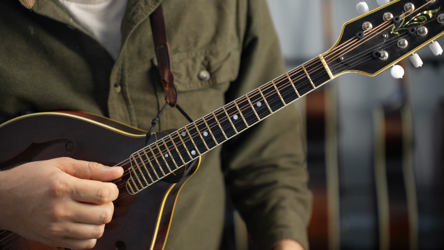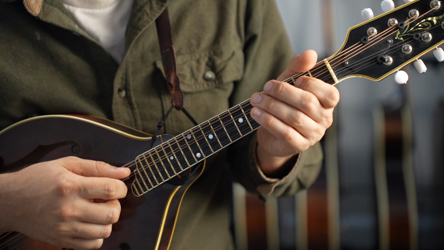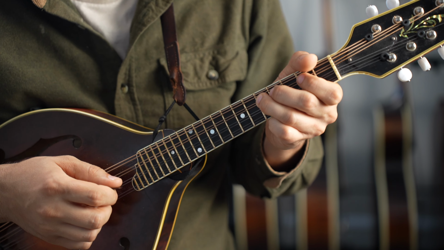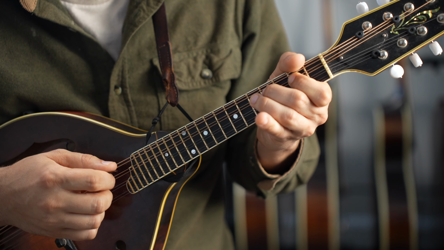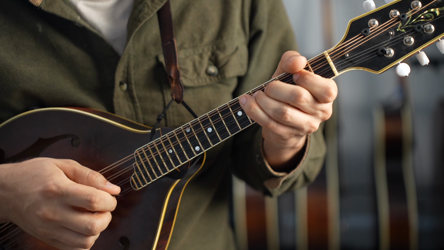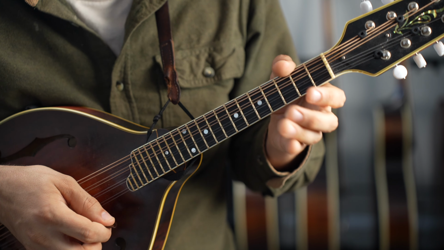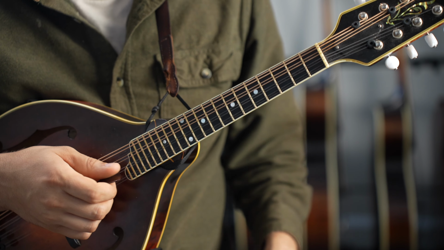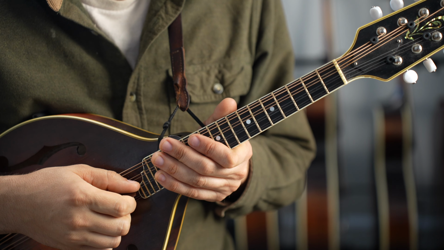So if you think of it in terms of starting from the E, you have a 1, 2, flat 3, so that G natural really gives it that minor sound. E, F sharp, G, F sharp, E. 1, 2, flat 3, 4, 5, 6, flat 7, 1. So it's got a major 6, that C sharp in E, super cool sound. You run into that a lot in Irish music and in a lot of old-time music.